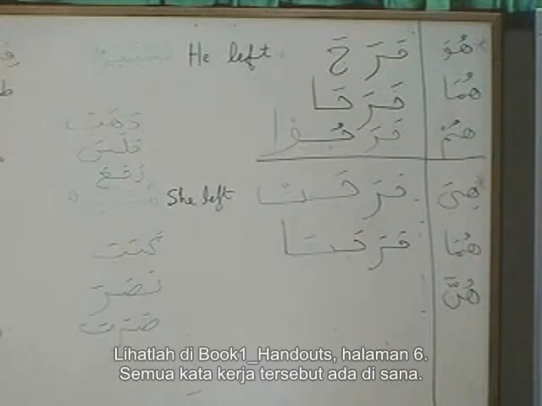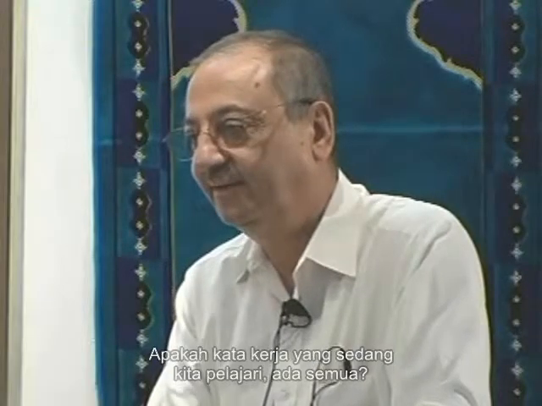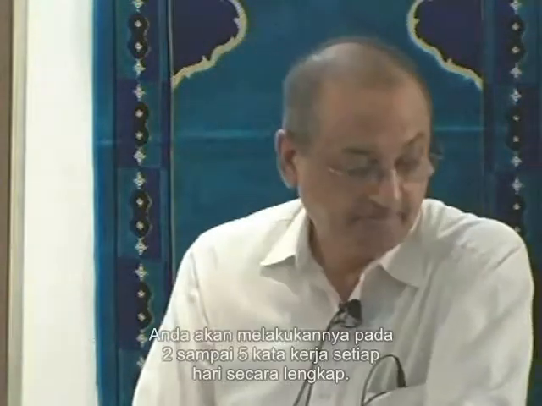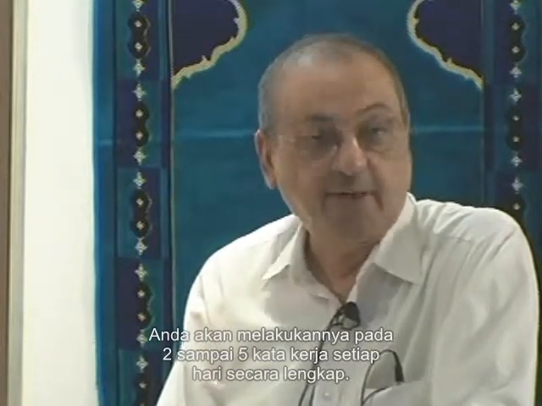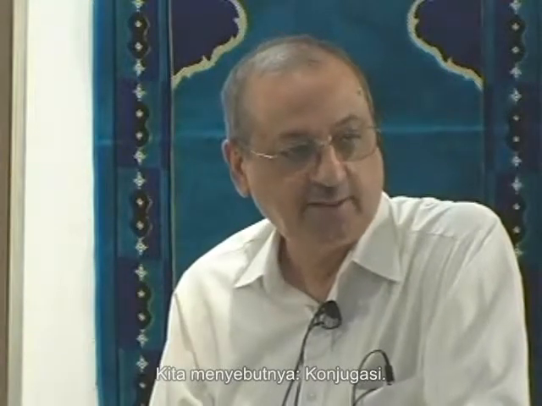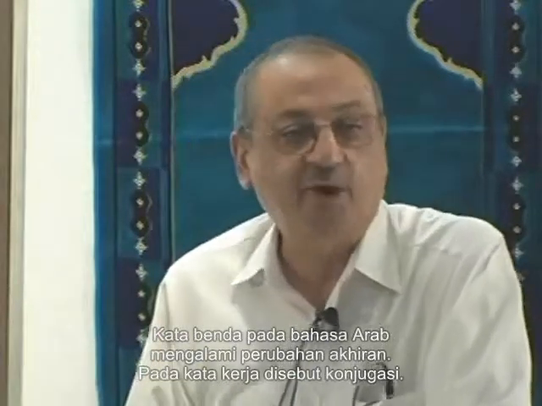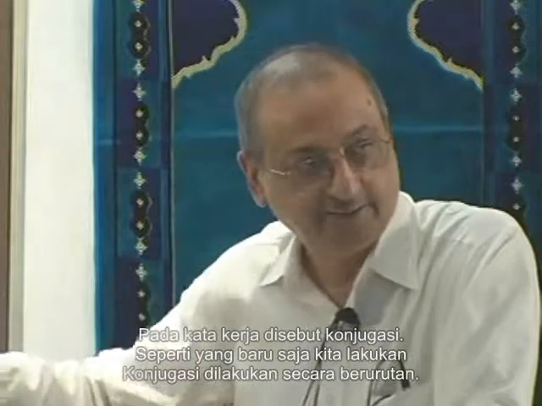Now see page number 6. All the verbs are given. Are they given? Okay, brothers and sisters? We will slowly do this. You will do two to five verbs every day, completely, later on. You will make a practice of doing at least two complete verbs. We call this conjugation. The nouns in Arabic decline and the verbs are conjugated, like this, in this sequence.